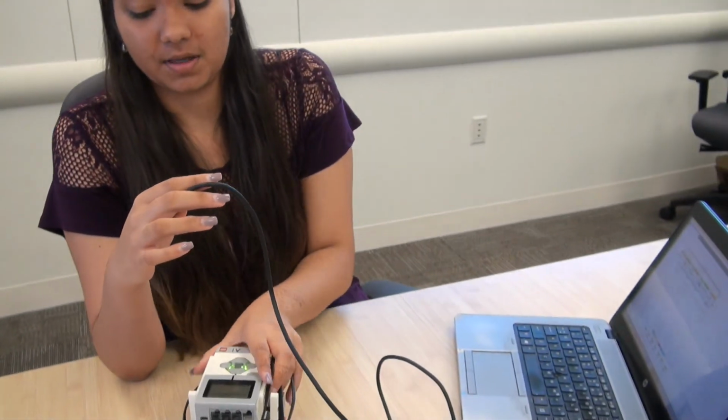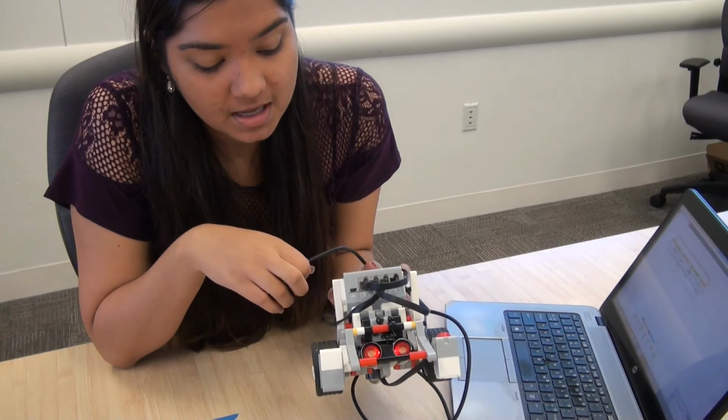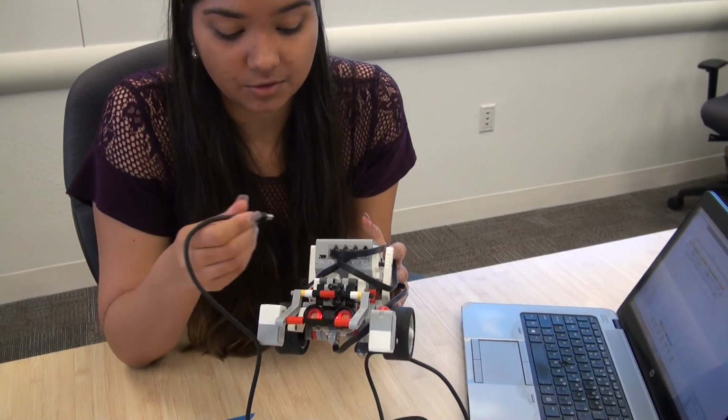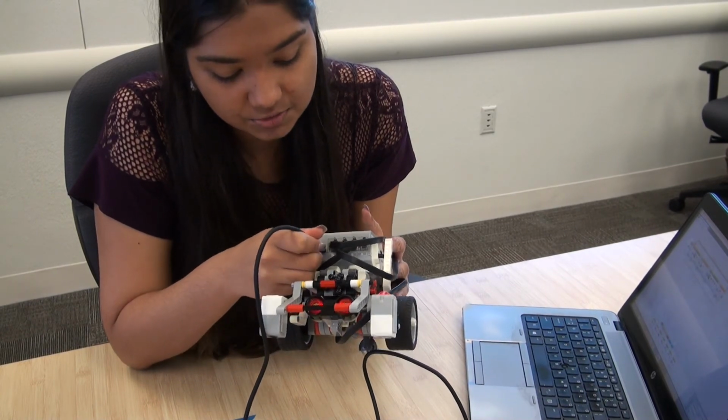So after we save our program, we're going to download the program onto the robot, so that way we can run it. So I've already placed the download cord into the USB, but I have to place it into the robot. So as you can see on the robot, there is a little section called PC, which is where the other end of the download cord is actually going to attach to.